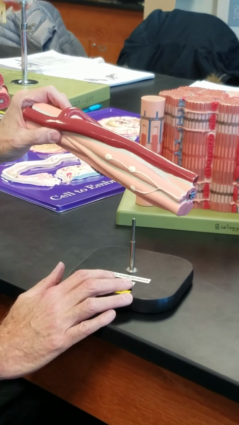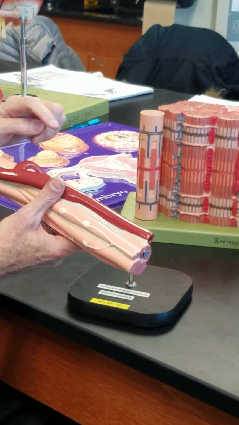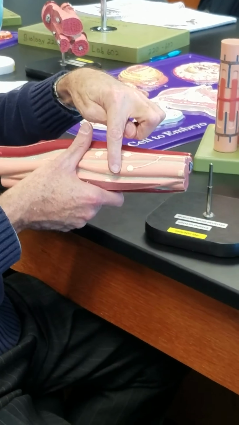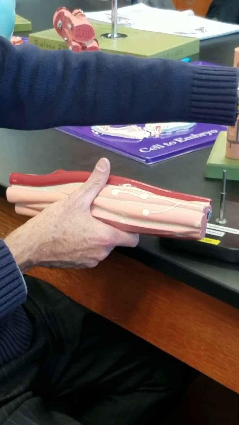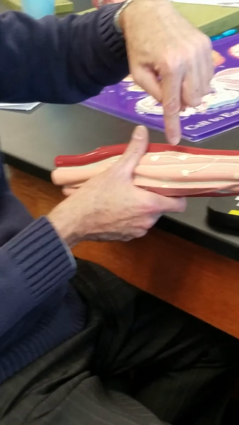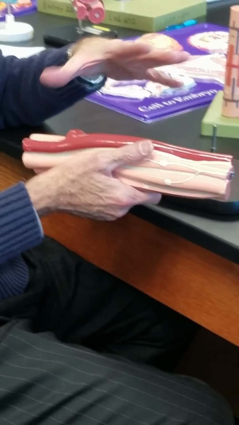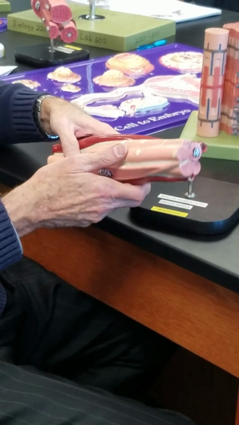The capillary looks really big here because this capillary here is the same as that capillary there. But it looks so much bigger because these are much smaller cells. These are big skeletal muscle cells. These are little smooth muscle cells. So try and keep the scale appropriate to this.